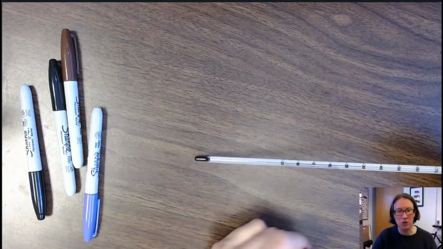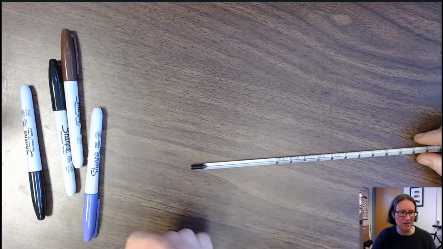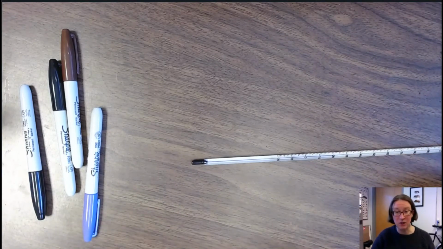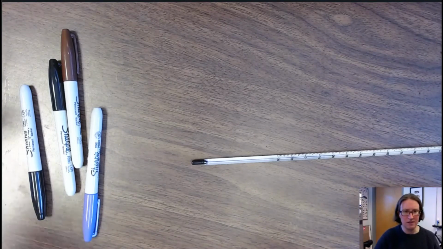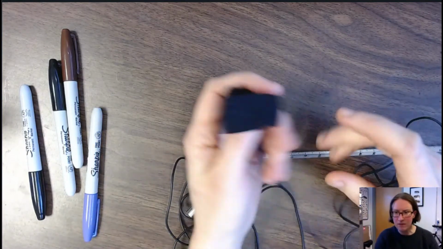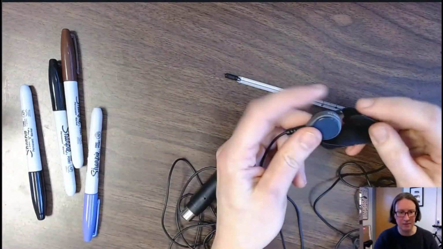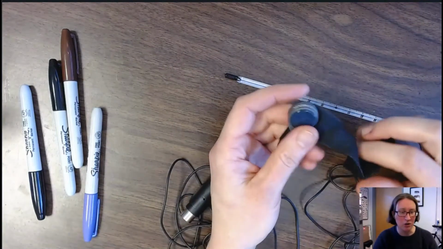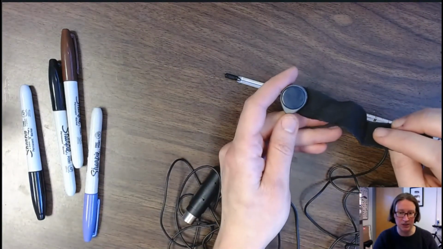And temperature is one thing that can be sensed, but you can sense a lot of different types of things. So it's possible to sense light, electricity, force, or pressure. And so this finger pulse transducer that I have right here is a device that is configured to detect pressure, or more specifically, a change in pressure.